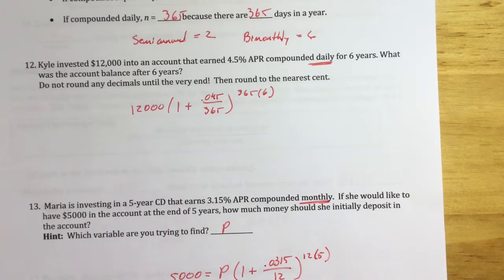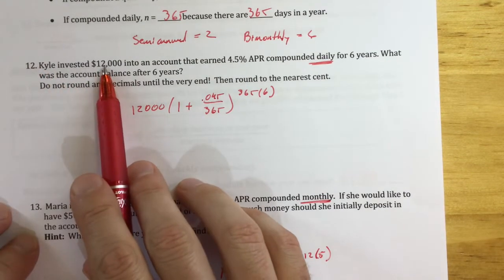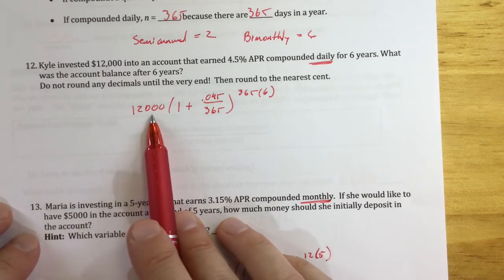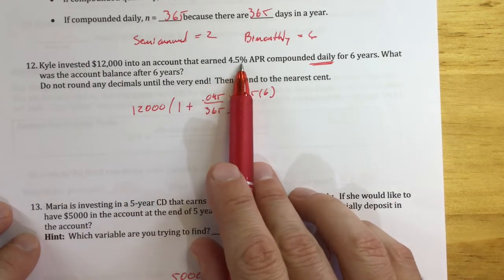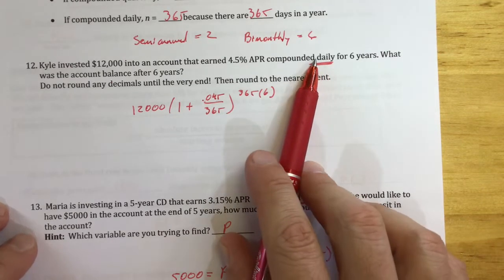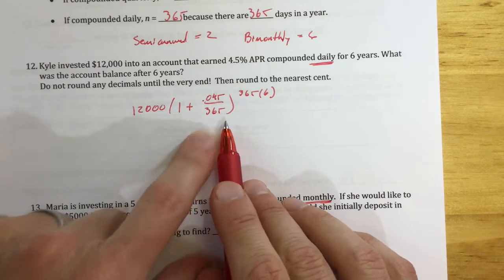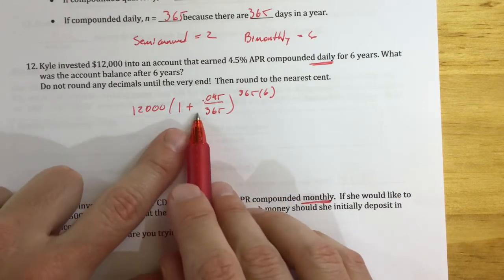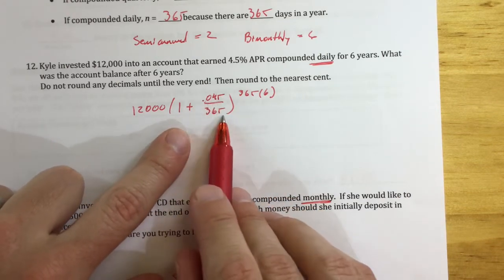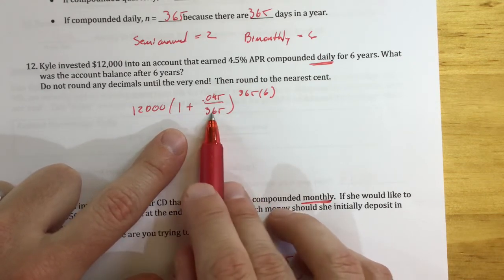All right, so next we're gonna do a couple problems here where we just practice using the formula. We got Kyle who invested $12,000, that's the P-value, 4.5% APR compounded daily. You gotta look for those words there, compounded daily. So here's your formula all filled in. You got the 12,000, you got the 1 plus 0.045 over 365. That looks crazy, right? That you're dividing by that much.